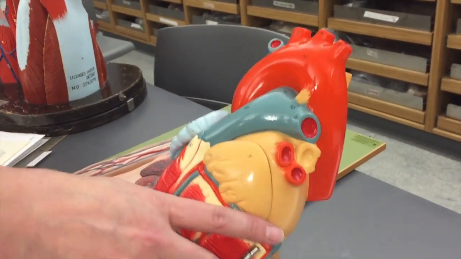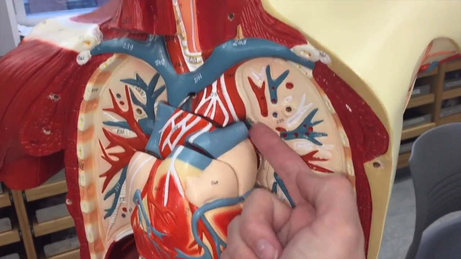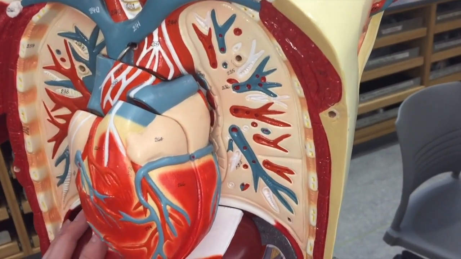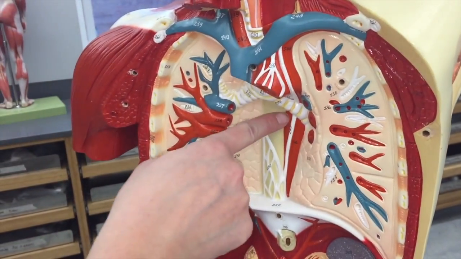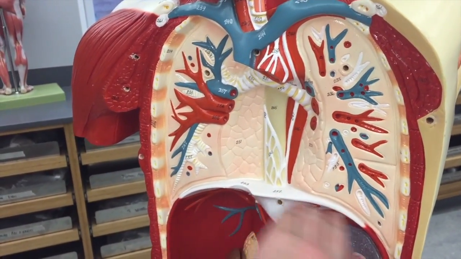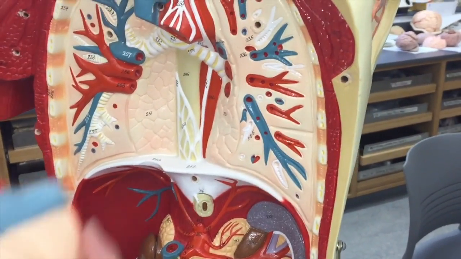So on other models, what does it look like? Torso. Again, aorta is here, the aortic arch is going to be this part, and in the back, actually you can't really see it because it's behind the organs, but if we get the organs out of the way, actually if we pull the heart right off too, you can see the descending aorta coming down, and then once it gets past the diaphragm, we call it the abdominal aorta, but still descending aorta down here.